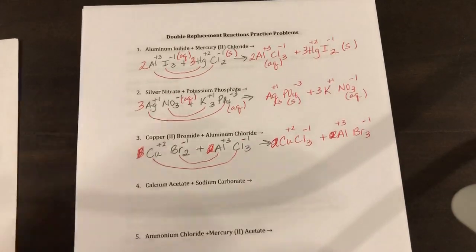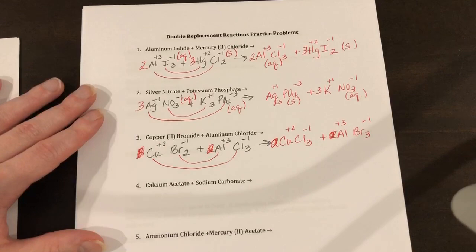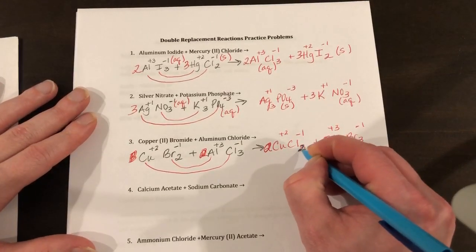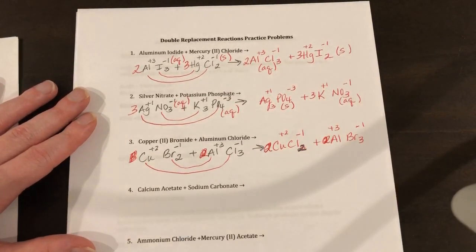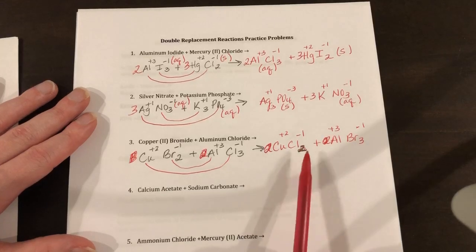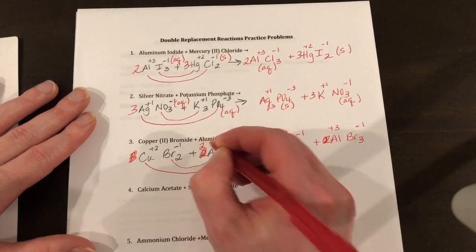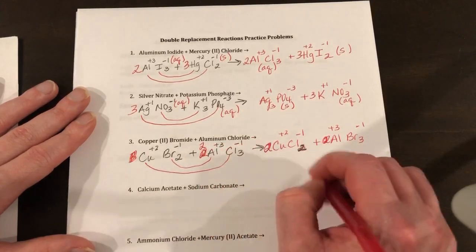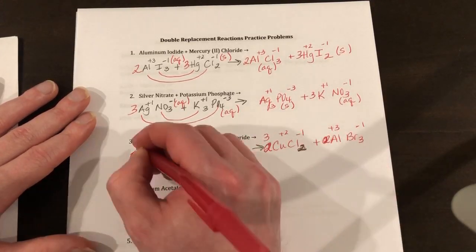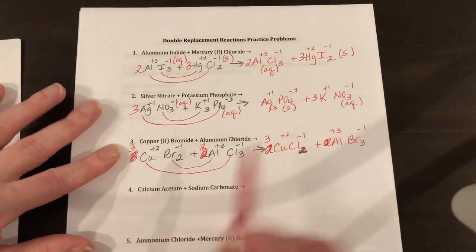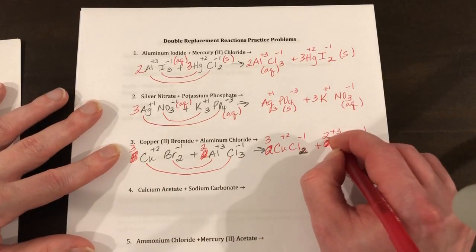Okay, let's start over balancing again. Oh, this is why. This is supposed to be a 2. Sorry. So the least common multiple between 2 and 3 is 6. So we put a 3. 2 times 3 is 6. We'll put a 3 in front. 3, 6, and it balances that way.